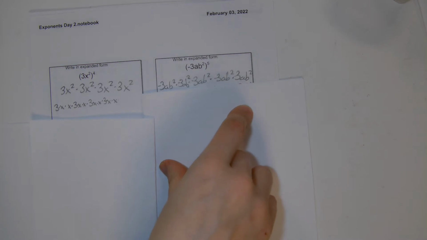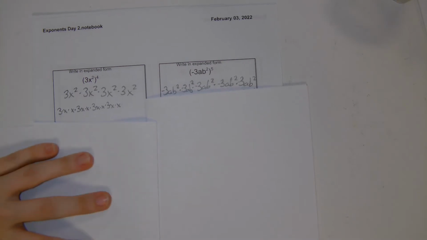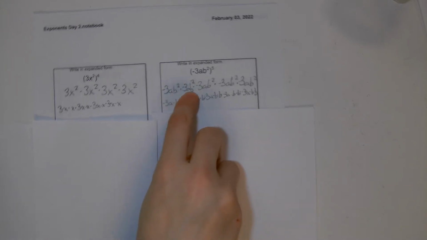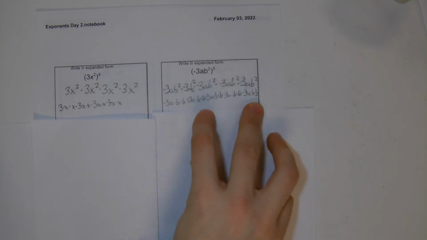Expand it again. Let's check level 2. So for level 2 on this one, you should have a -3 times a times b, a -3 times a times b, because each of these has 2 b's, right? So when we expand it again, we end up with -3 times a times b.